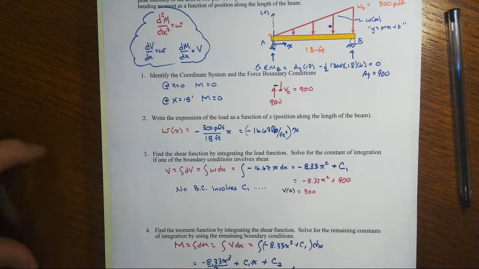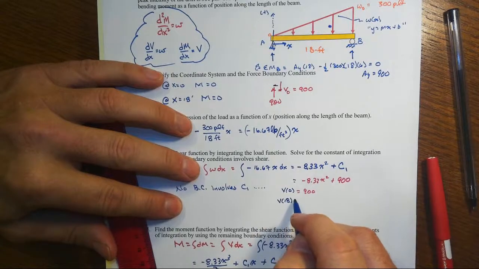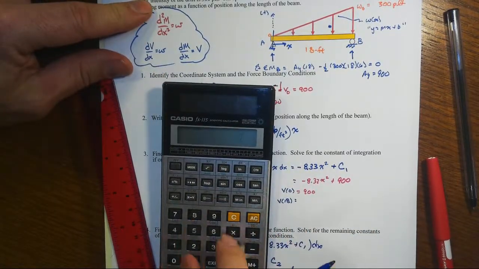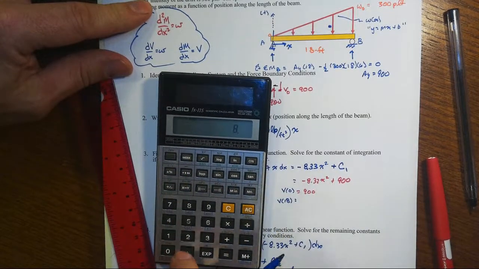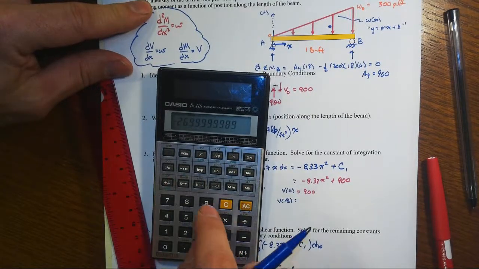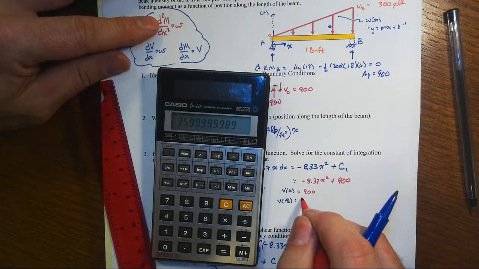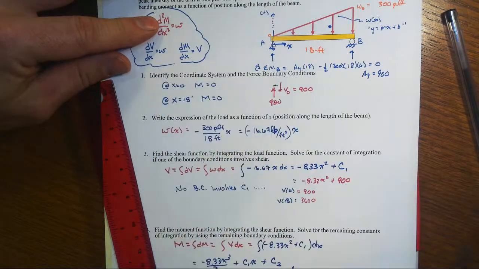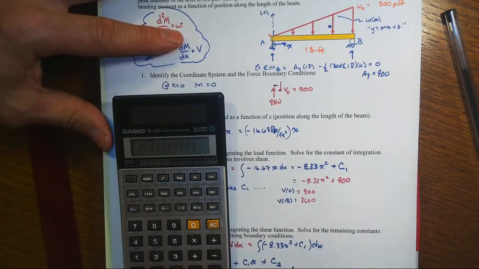Right? And then do the same thing over here at B, V at 18, and that would be 18 squared times 8.333333 plus 900, and it would equal 3600. I don't know if I like that number. I feel like I maybe made a mistake here, because 3600, that would be 1/4 of the load.